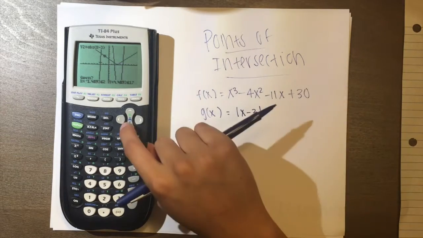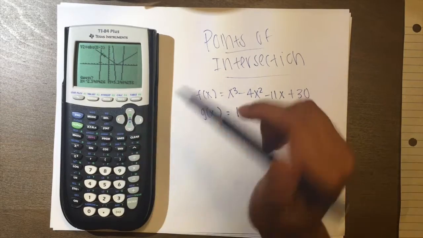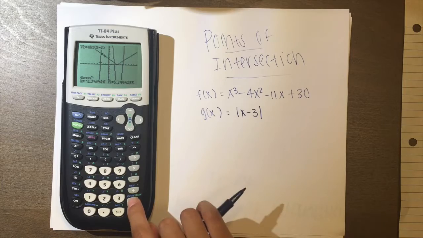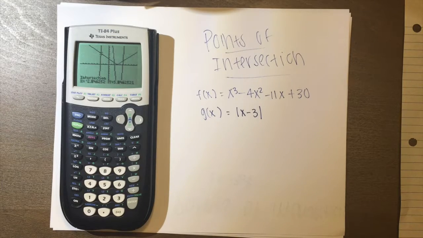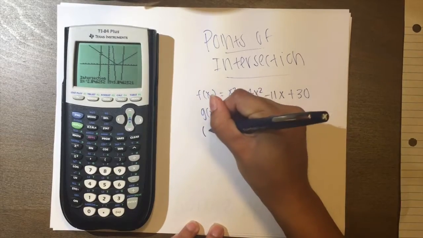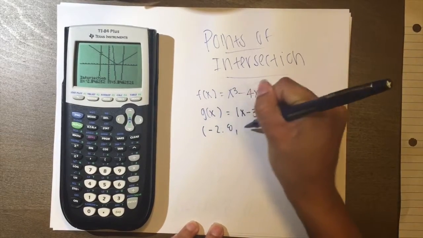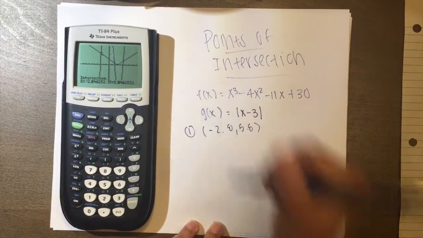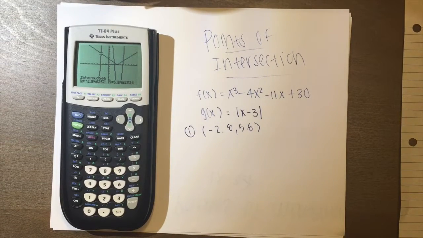So we're going to move the cursor close to our target point of intersection. That should be good enough. We press enter, and now it shows us that our intersection point is at about -2.8 and 5.8. So this would be our first point of intersection.